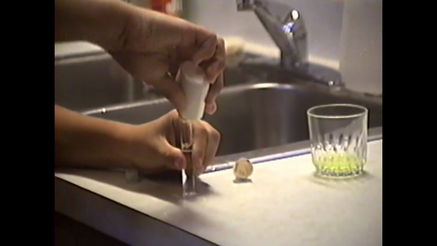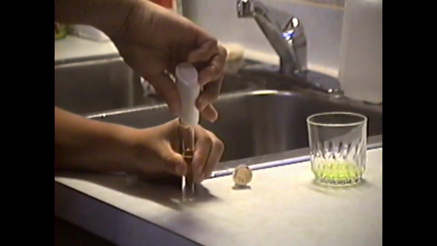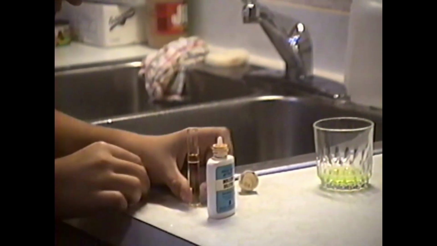Put 1, 2, 3, 4, 5, 6 drops of indicator solution. Mix it up, and as you see, it's way over here off the chart.